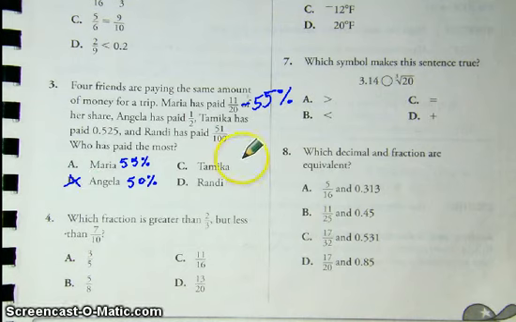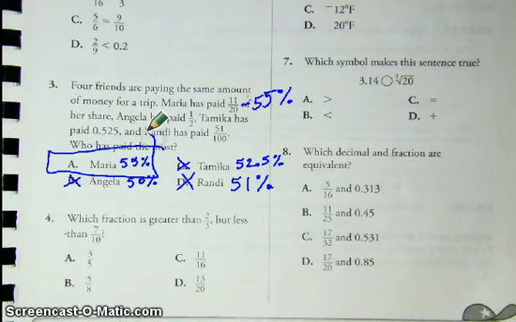Tamika has paid 52.5%. So I can see, again, comparing Maria with Tamika, 52 is less than 55, so Maria is still looking better. And then D, Randy, she's paid 51%. And when I compare 51% to 55%, the correct answer choice there would be A, Maria.